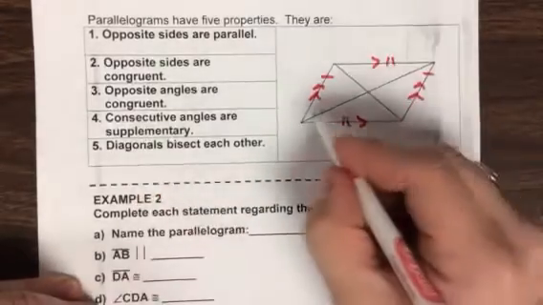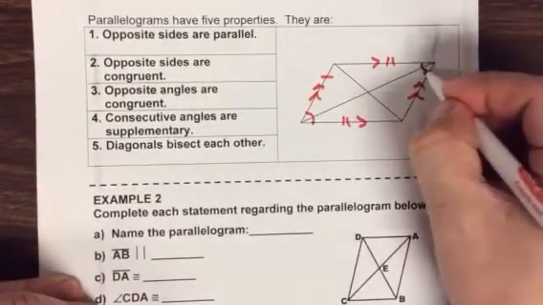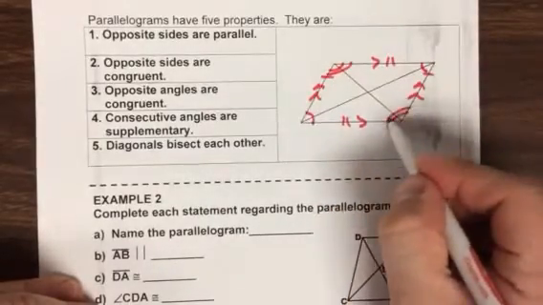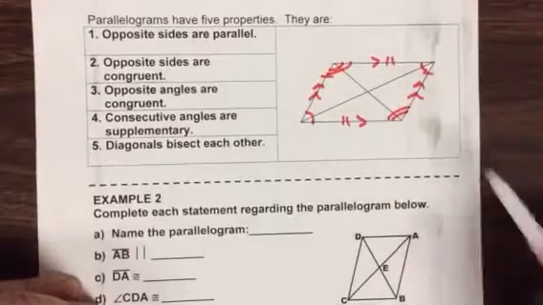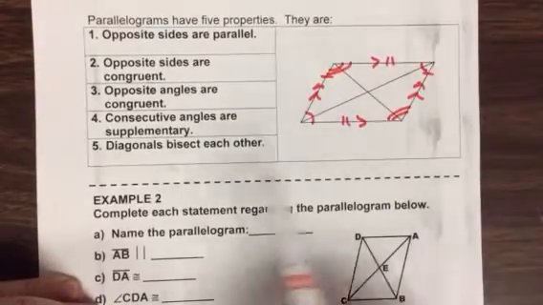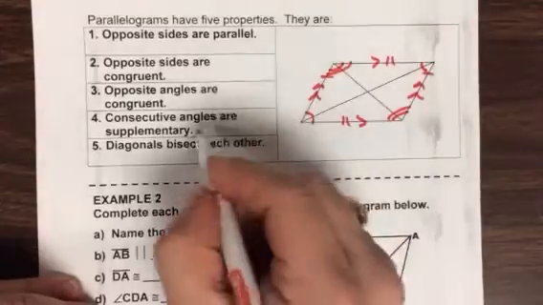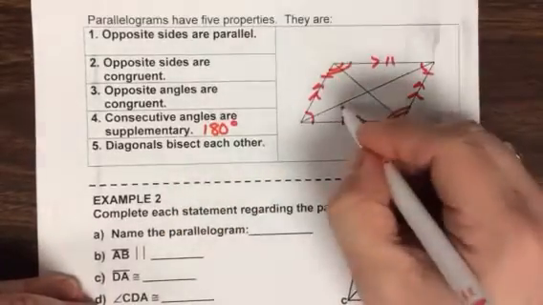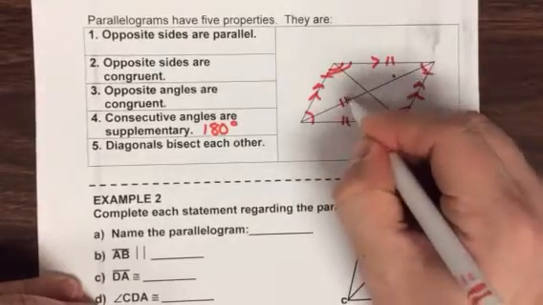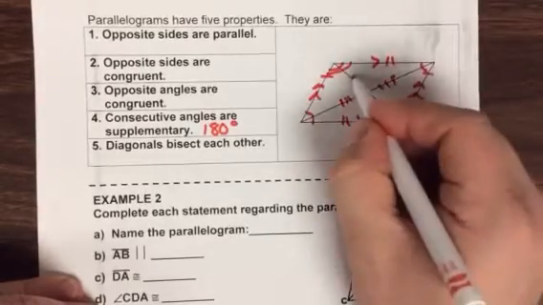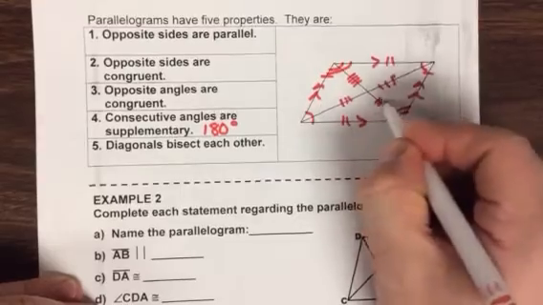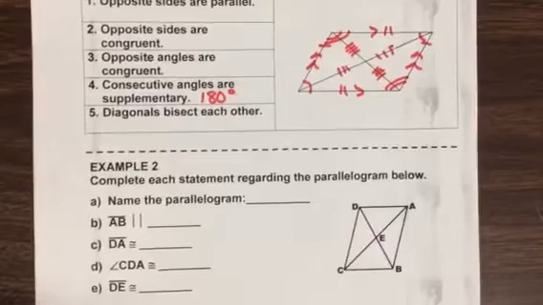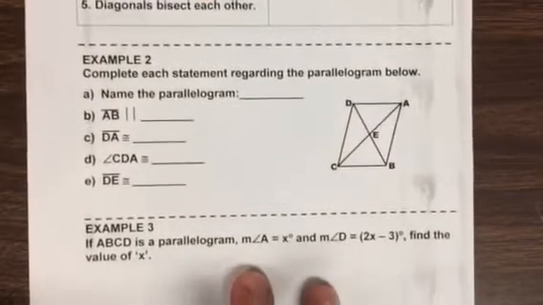Opposite angles are congruent. So this angle here would be congruent to this angle here. This angle here would be congruent to this angle here because they're opposite each other. They're non-adjacent. And consecutive angles are supplementary. Remember, supplementary means they add up to 180 degrees. Diagonals bisect each other. So these two pieces must be congruent. And these two pieces must be congruent.